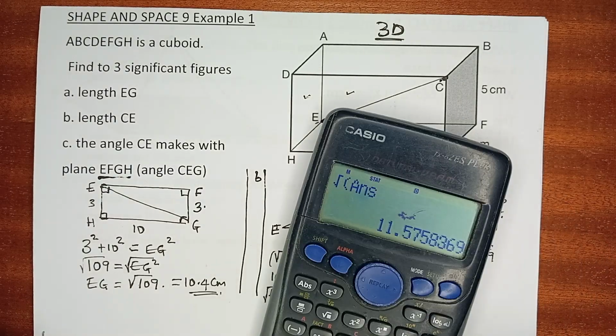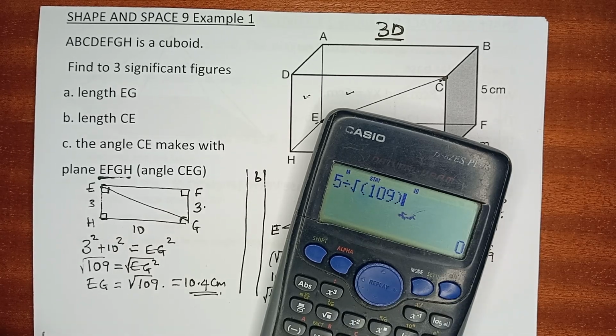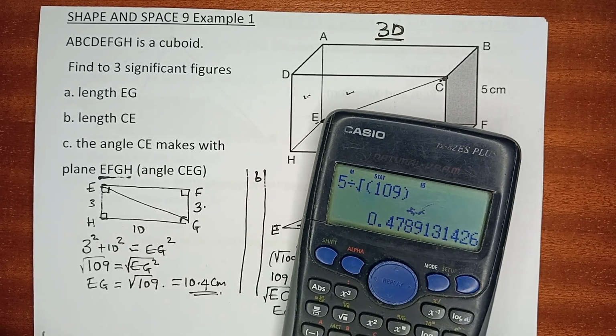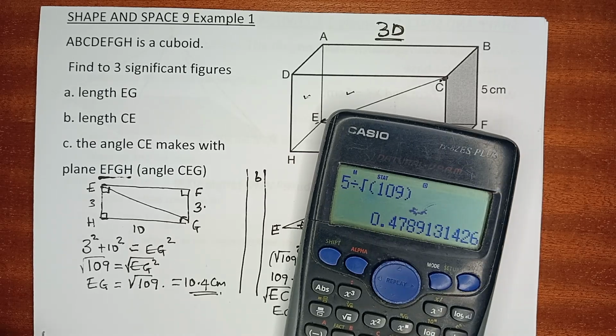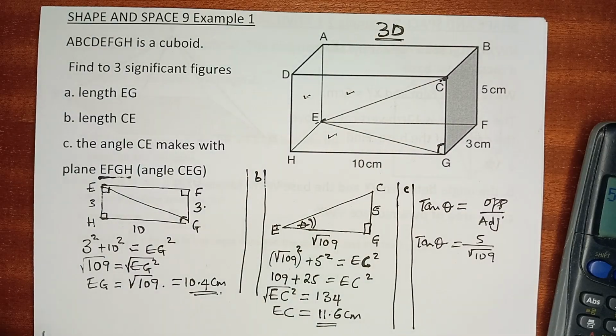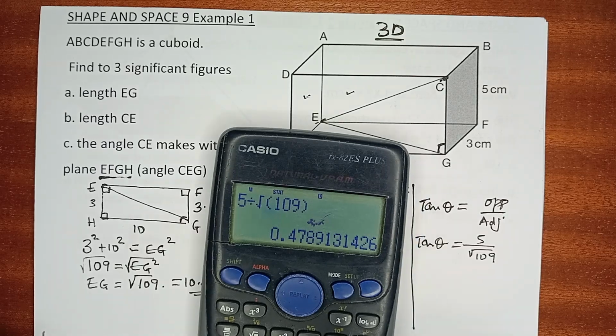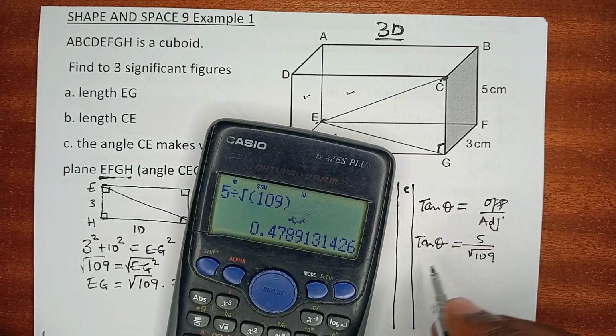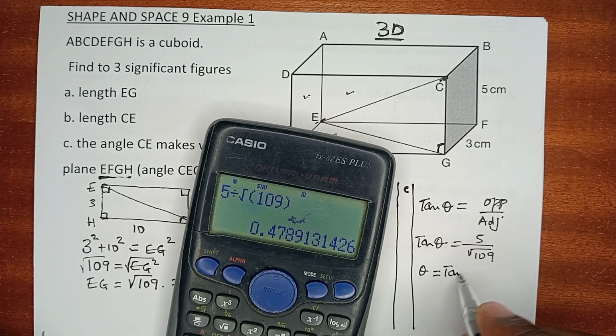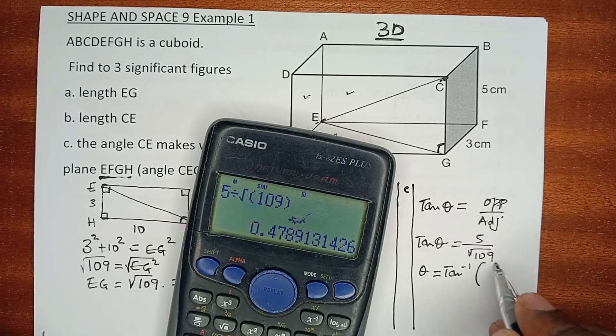Let us find out what that is. 5 divided by the root of 109 is 0.479. For accuracy purposes, theta is the tangent inverse of 5 over the root of 109.